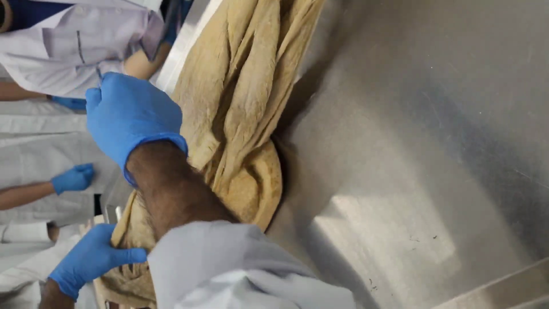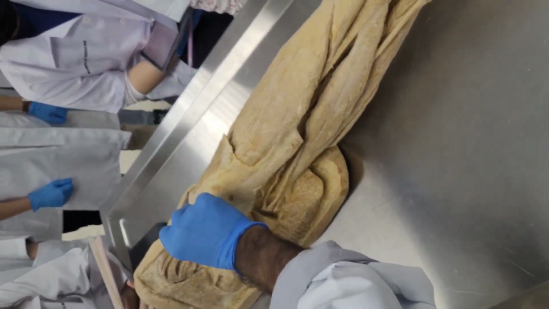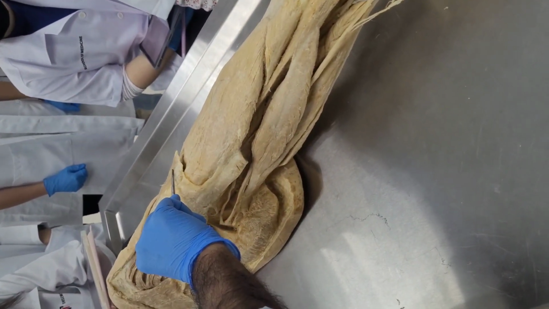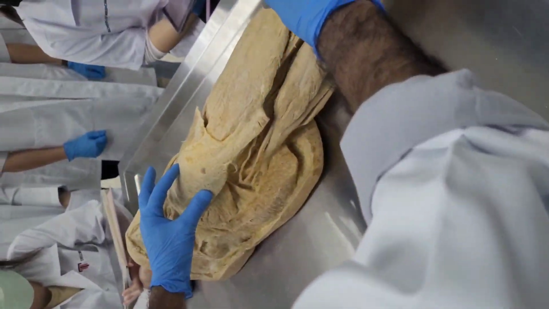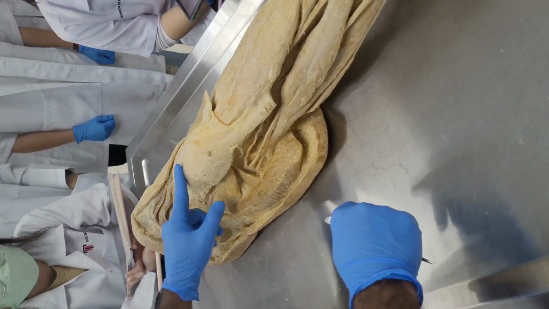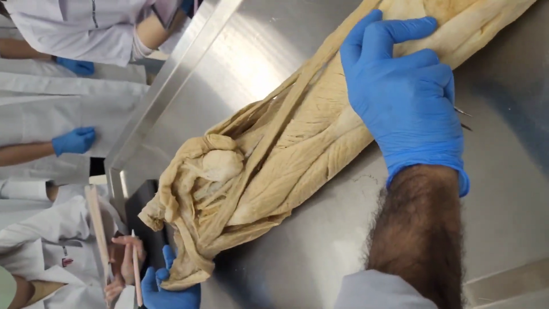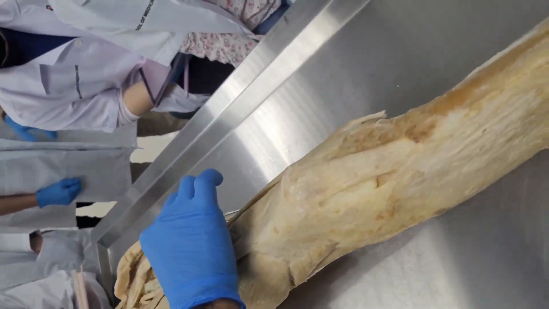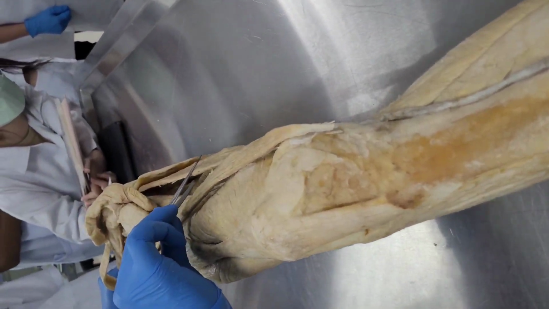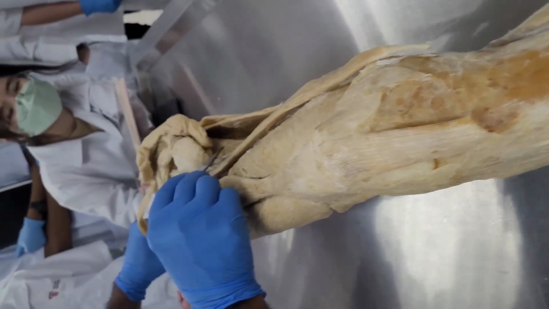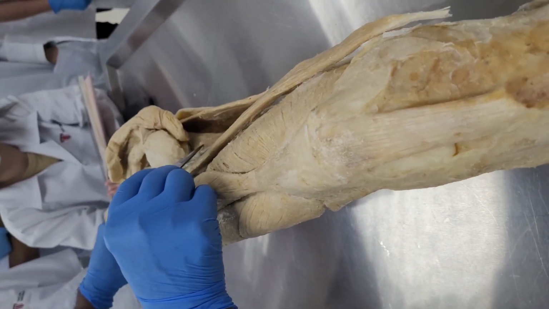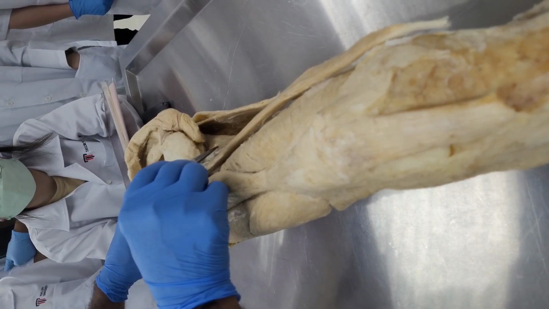Next, this muscle that you see here, this is tensor fasciae lata. Alright? Here you will get the iliotibial tract. This muscle is in the medial compartment. This muscle is gracilis. Next to gracilis, you have a muscle here. This is adductor longus. Clear?